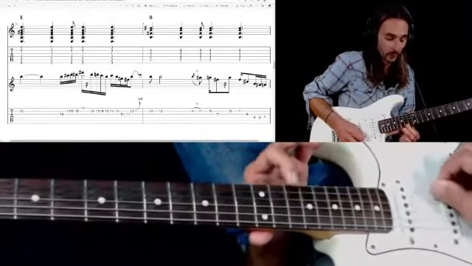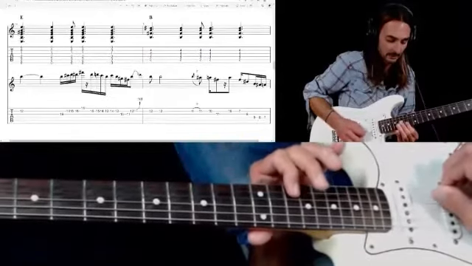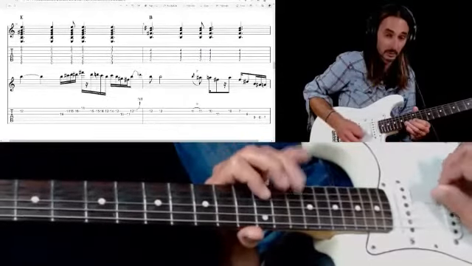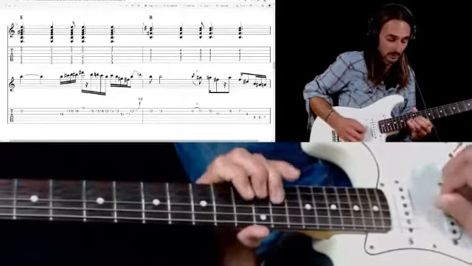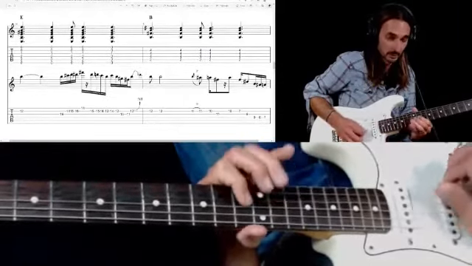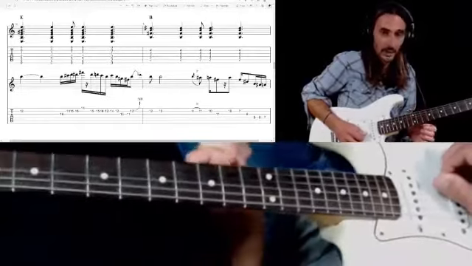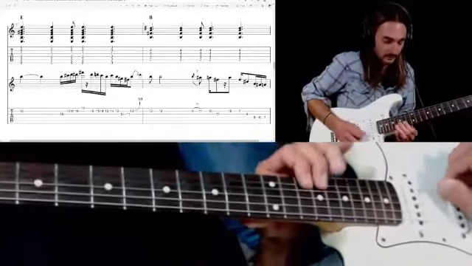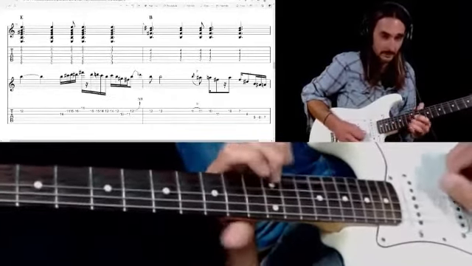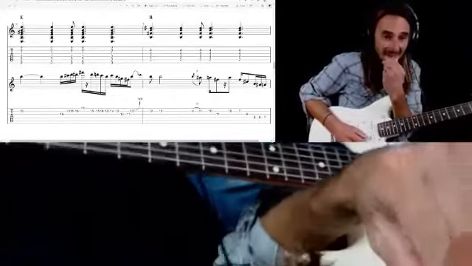Then he goes back down. Then he goes. Okay, so what is going on there?